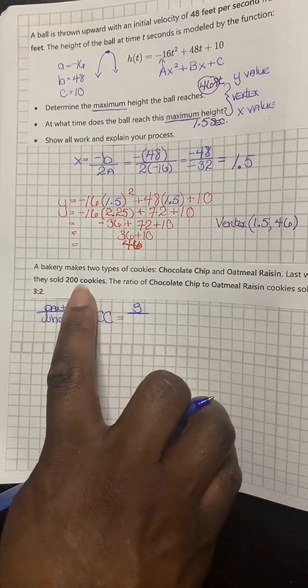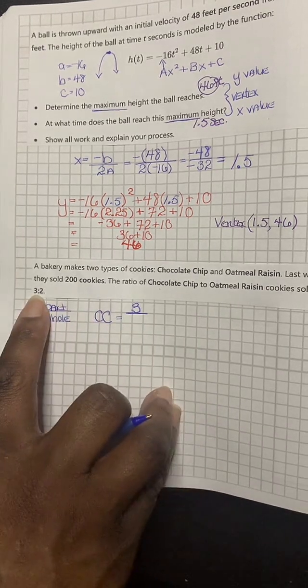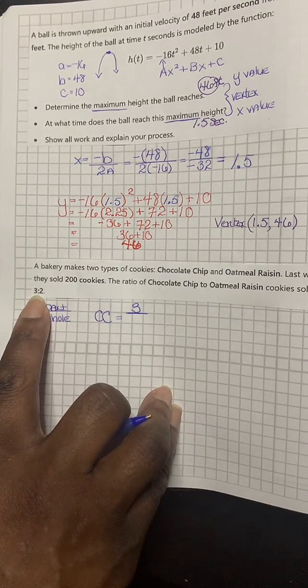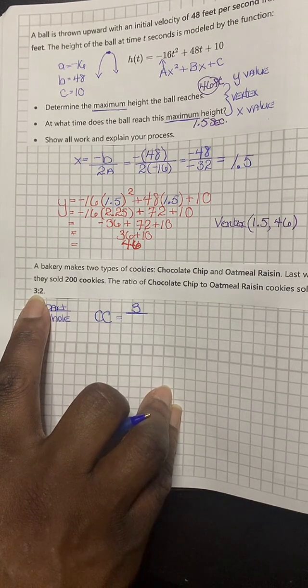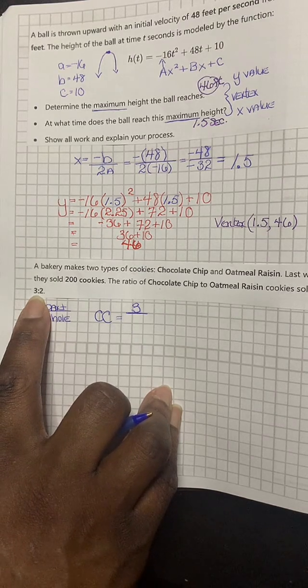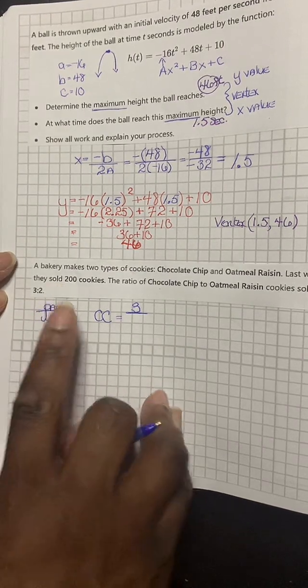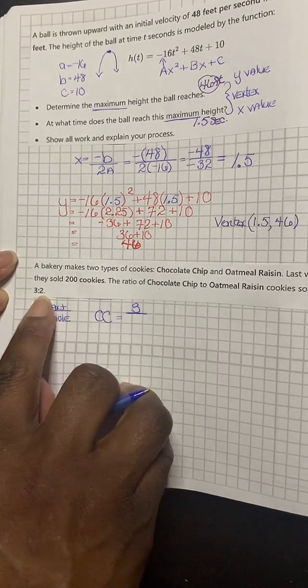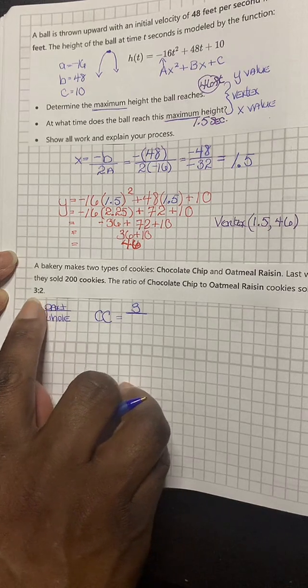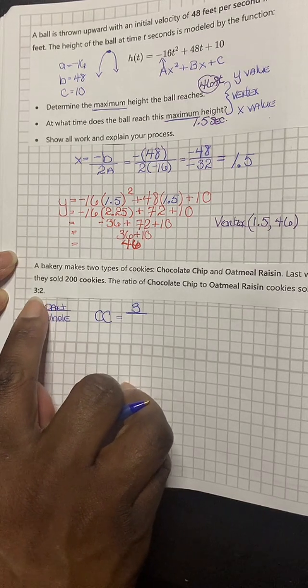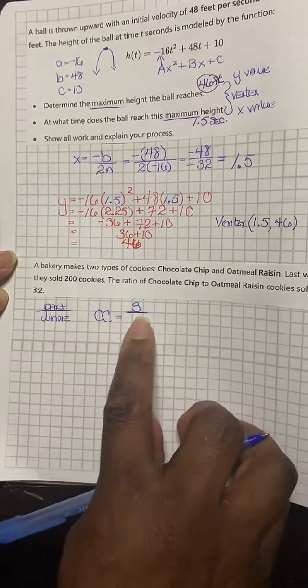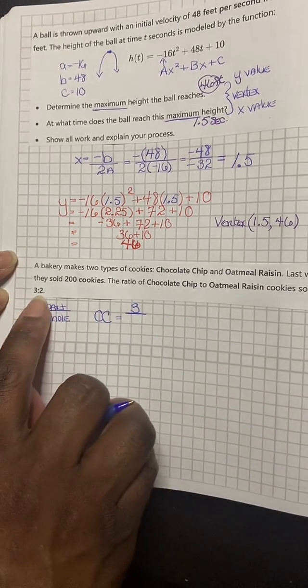Okay? 200 is the total. But when it comes to the ratio, 3 out of what? Because the 200 we are going to do something with. Okay? Not out of 2. You're thinking out of the total. Out of the total. So it's 3 is the part out of the whole thing.